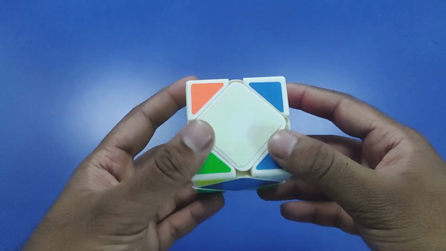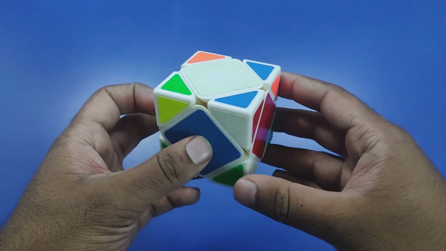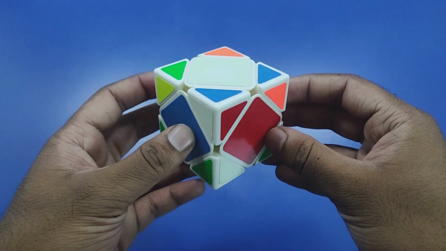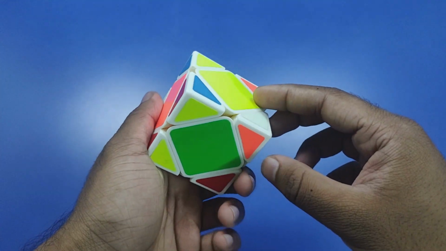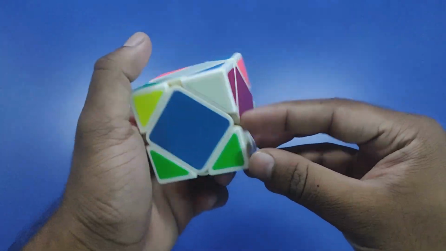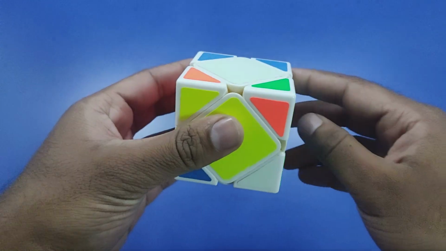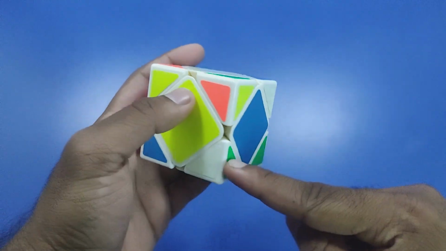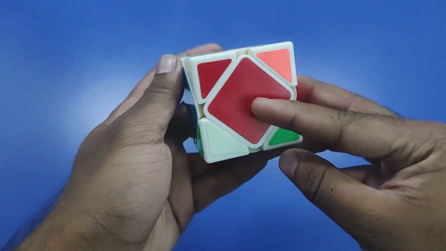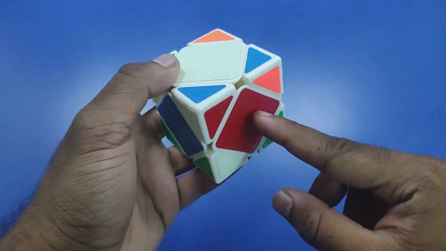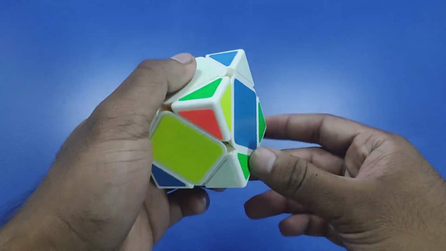First let me do the white color. I have one corner here, two more corners here, and the other corner is here. See that the corner which is in the bottom layer and which is facing in front of you like this or like this, you can just move it to the top layer by doing one move.